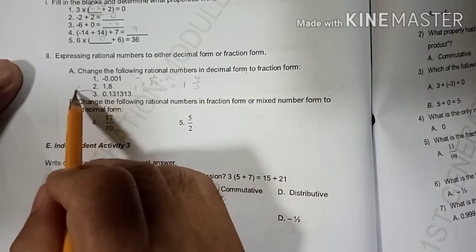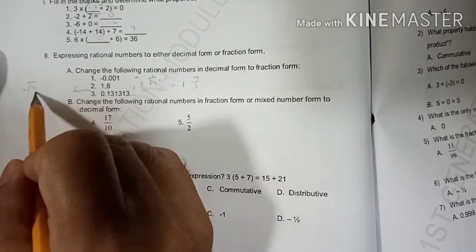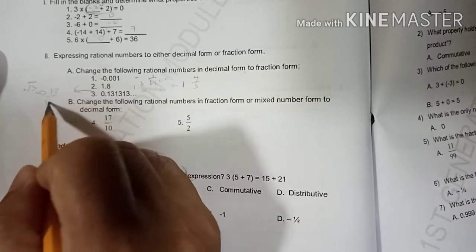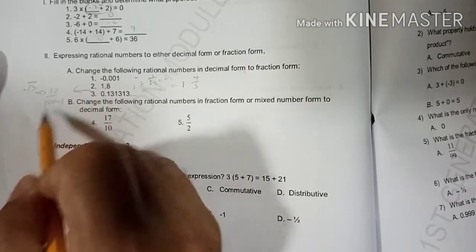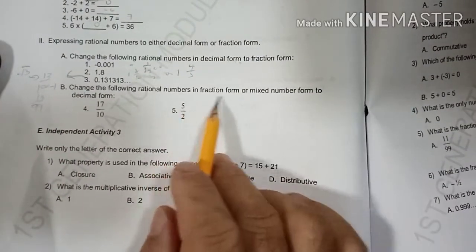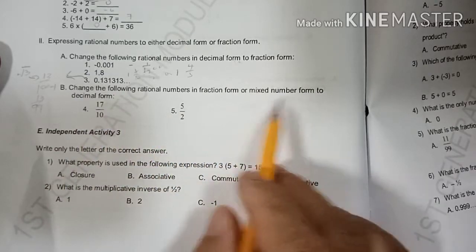So, this one, that's 0.13 with a vinculum. So, this would be hundredths, that's 13 over 100. You subtract 1, that's 13 over 99. Change the following rational numbers in fraction form to mixed number form. Mixed number form to decimal form. Very easy.